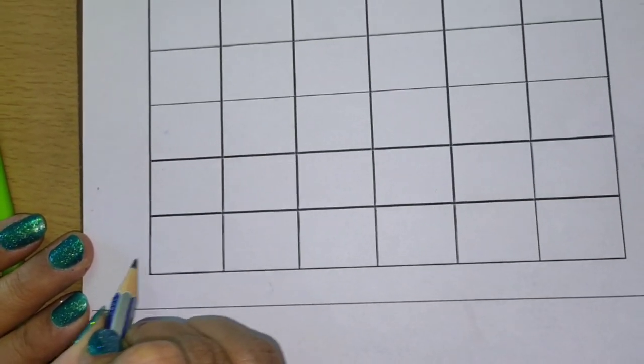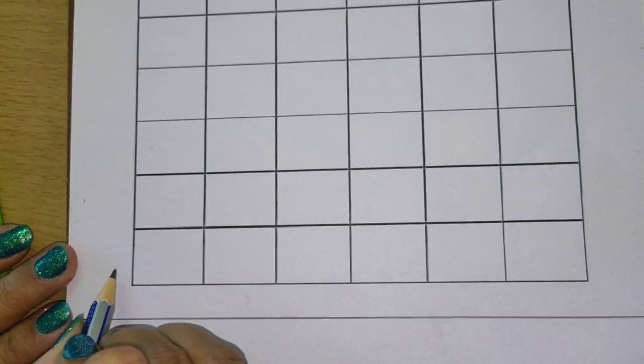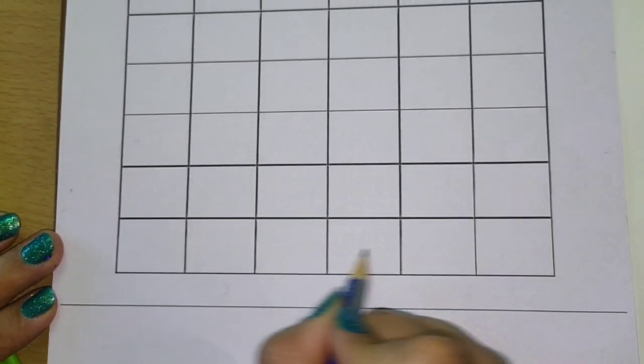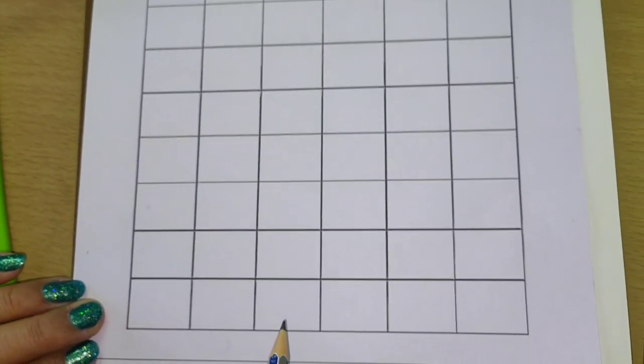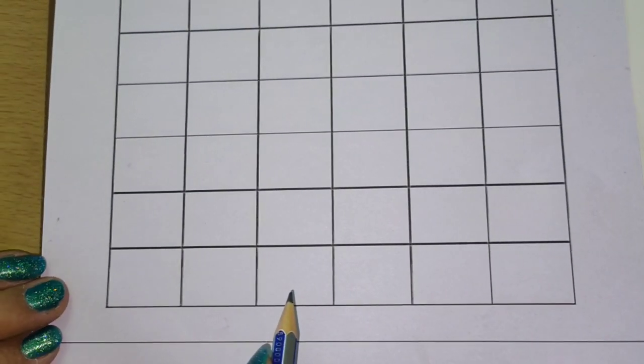Okay. So we will always begin writing the numbers from 1. We will begin from the bottom line. Okay. Always remember, data graph, we have to always begin writing the data from the bottom line. So we will write 1.